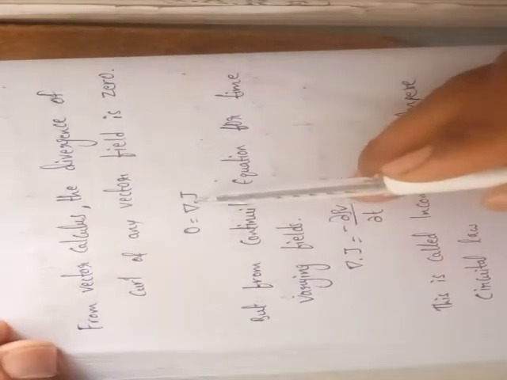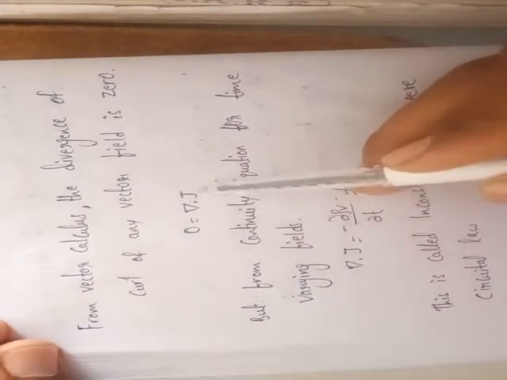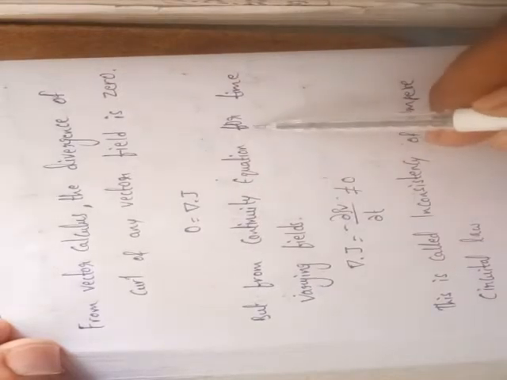As we know from vector calculus, the divergence of the curl of any vector field is 0. So 0 equals del dot J, but from the continuity equation for time varying fields, del dot J is equal to minus dou rho v by dou t, which is not equal to 0.